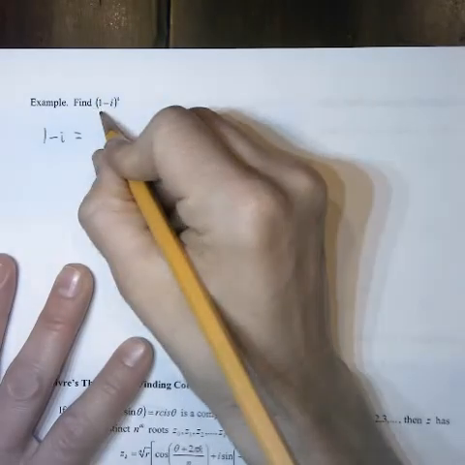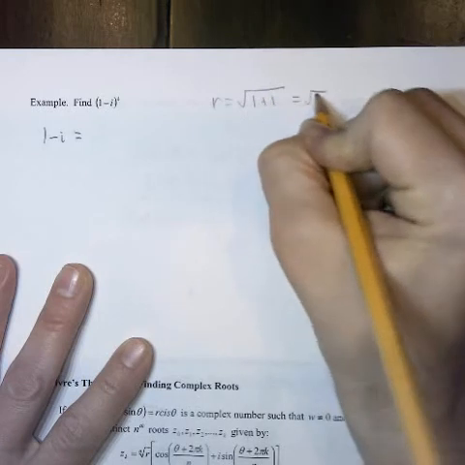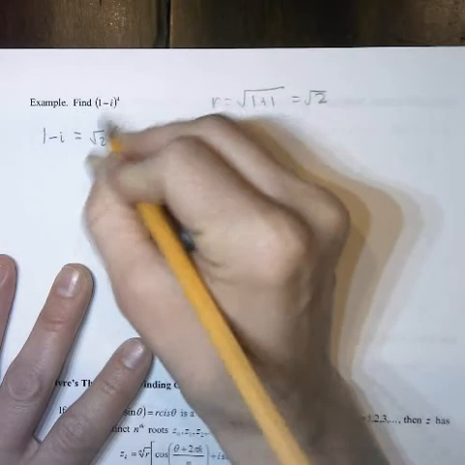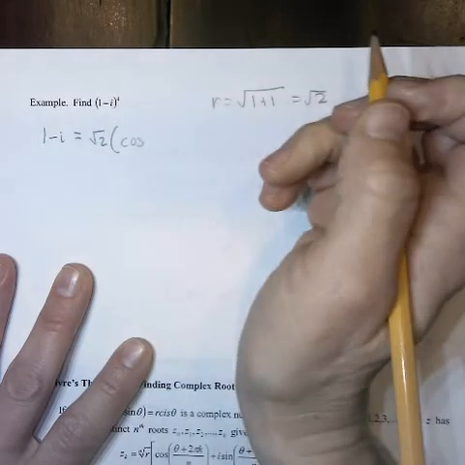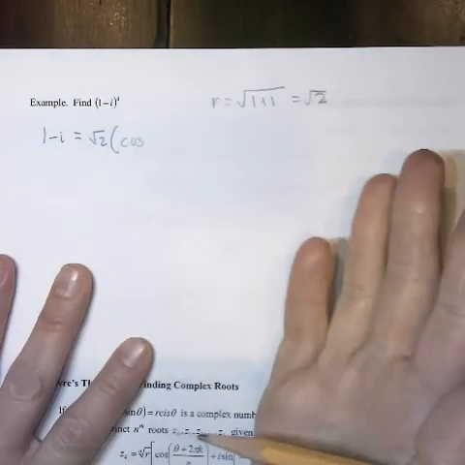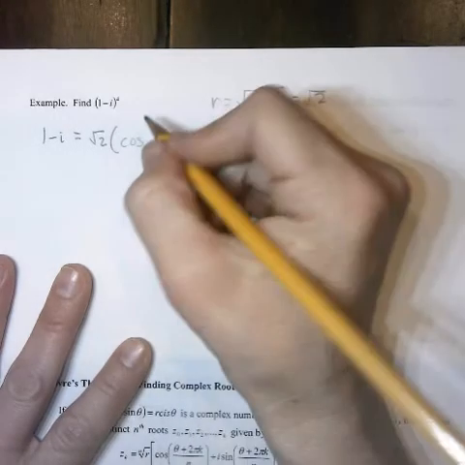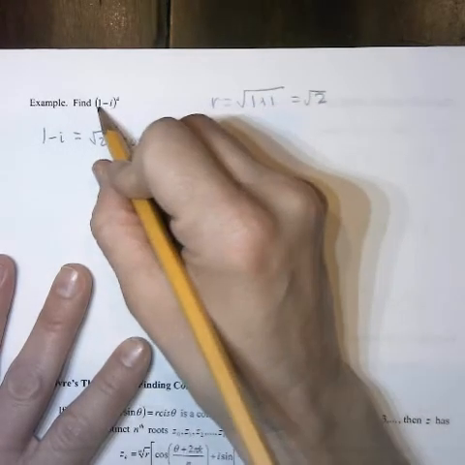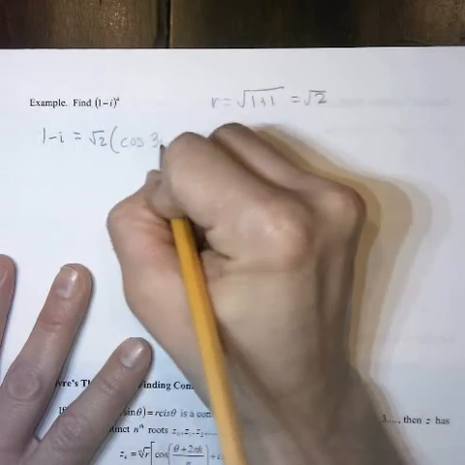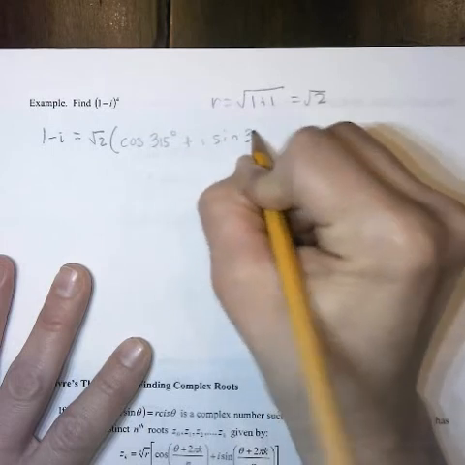And the radius would be the square root of 1 plus 1, which is the square root of 2. So square root of 2 cosine of, let's do this one in degrees. You can use degrees or radians. I usually use radians, but let's do it in degrees just so we get used to both. As I say, quadrant 4, right? So over 1 down 1. So this would be 315 degrees plus i sine 315 degrees.